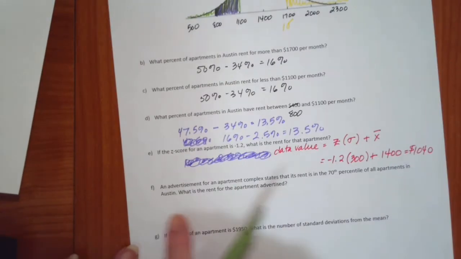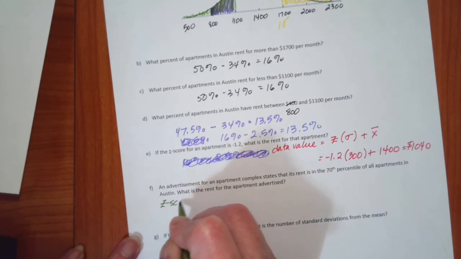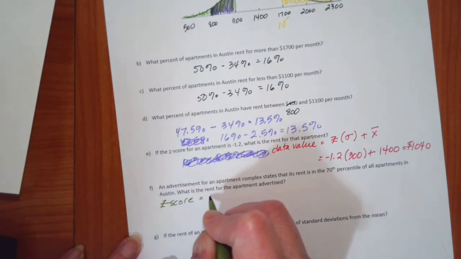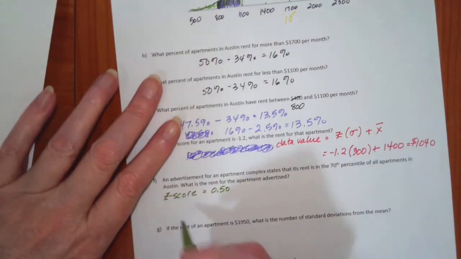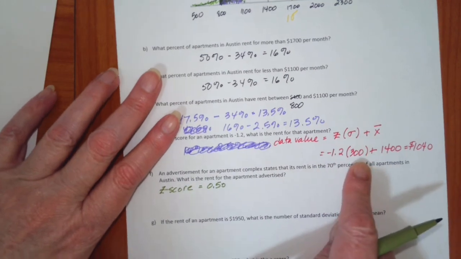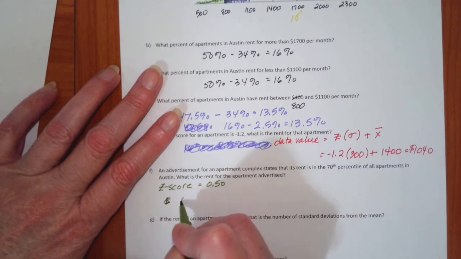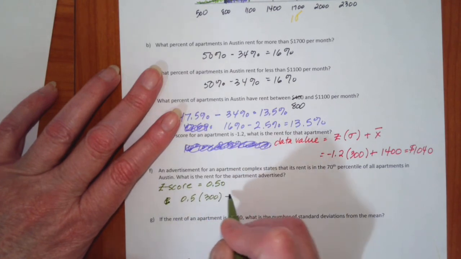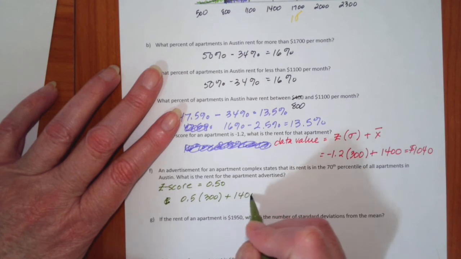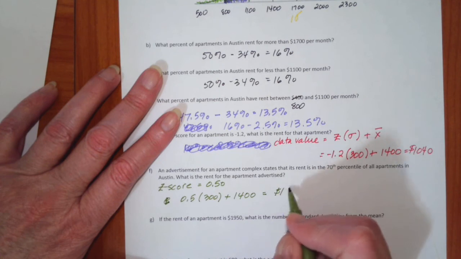So the percentile leads us to a z-score of 0.50, and then to find the rent, we just use the same thing from up here. So it's going to be 0.5 times 300 plus 1400, which gives us 1550.